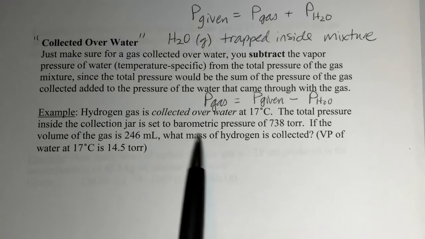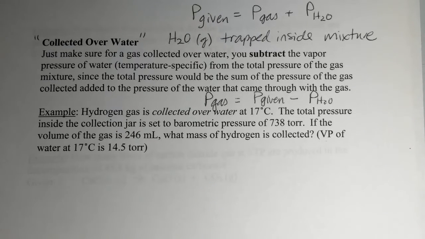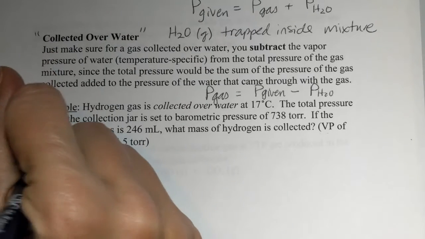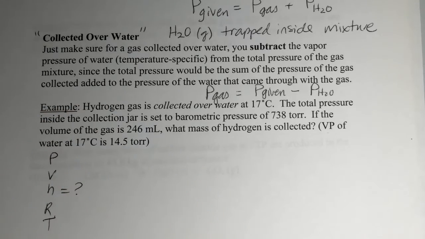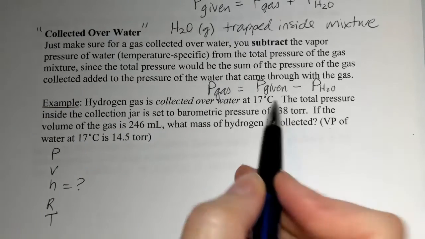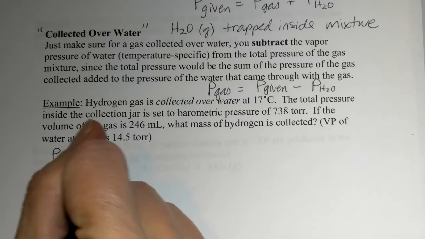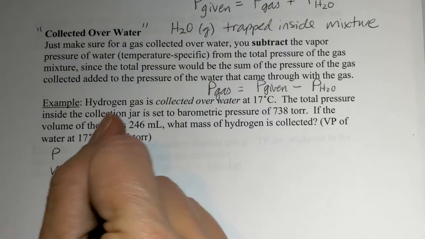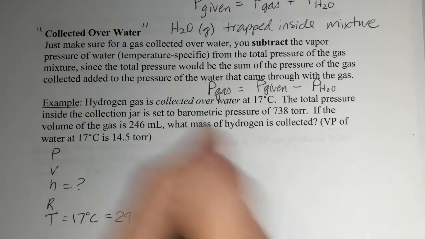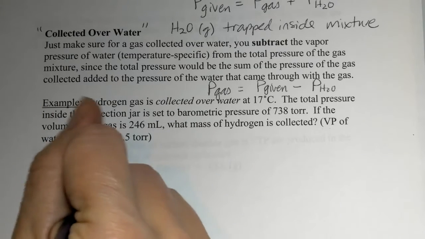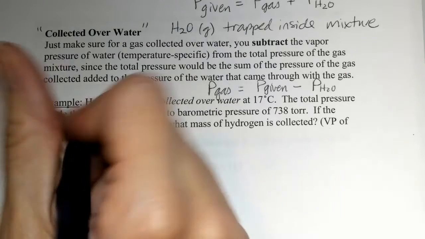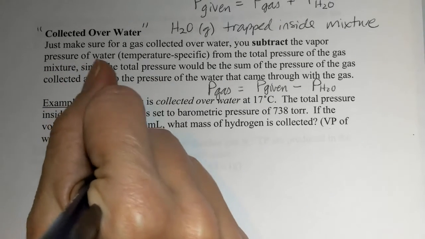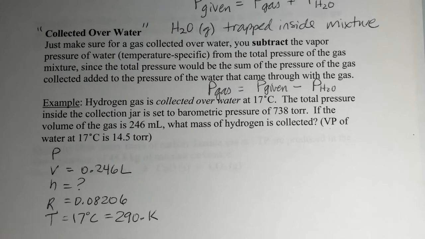So if we're looking for mass, we're thinking we need to get to moles first. This is going to be a PV=nRT question. So we have PV equals nRT, where we're going to solve for moles and then take it to mass. Now temperature, 17 degrees Celsius, when I add 273, that becomes 290 Kelvin. My R is 0.08206. Volume in milliliters, I have to convert to liters by dividing by 1,000, so 0.246 liters.